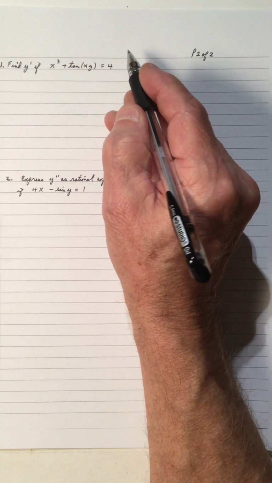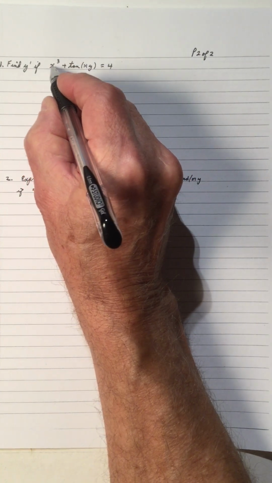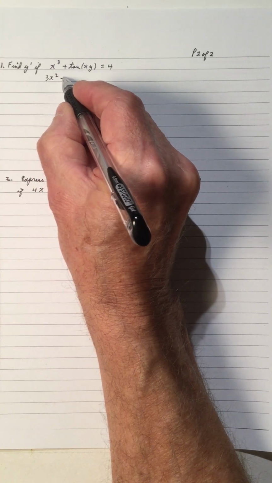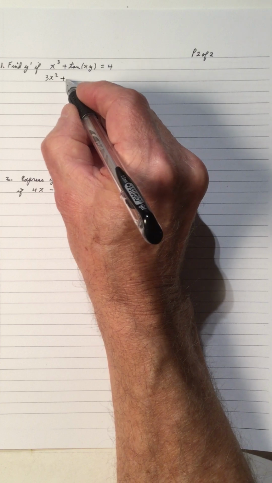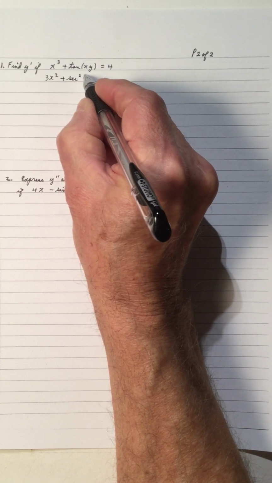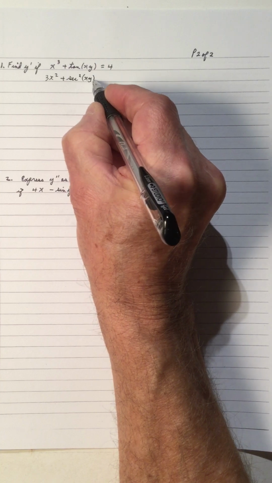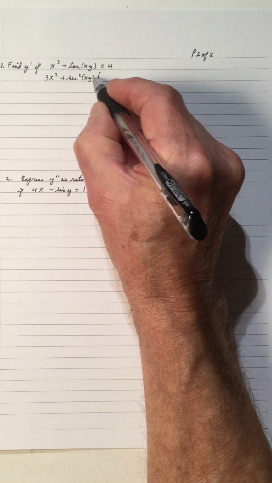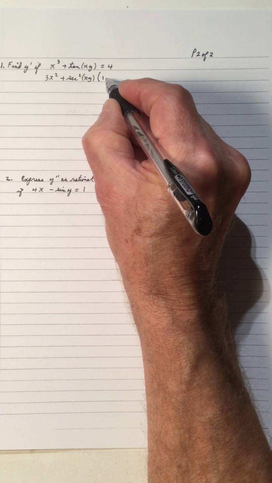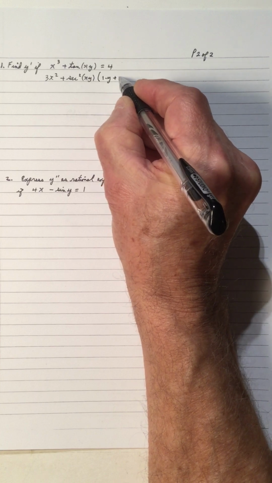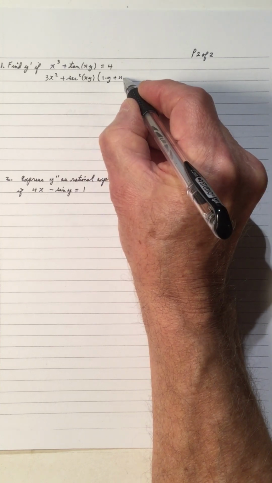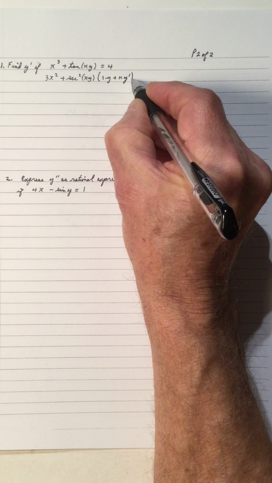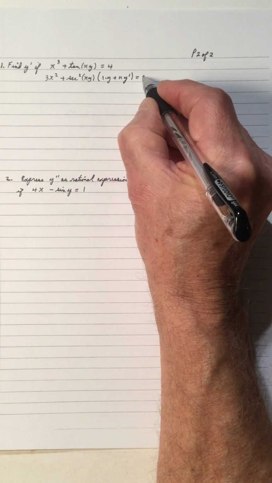So y prime is the first derivative, so it's d dx. That's 3x squared plus the derivative of tan, which is secant squared of the function xy, and now, because of the chain rule, I have to do the derivative of xy. So the derivative of x is 1 times y, plus x times the derivative of y, which is 1 y prime, so it's just y prime, and the derivative of 4 is 0.